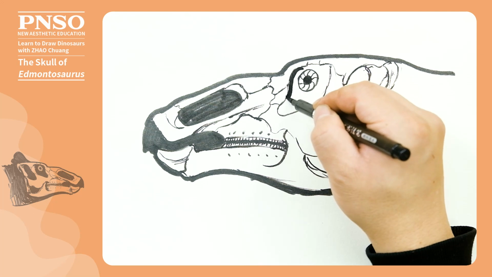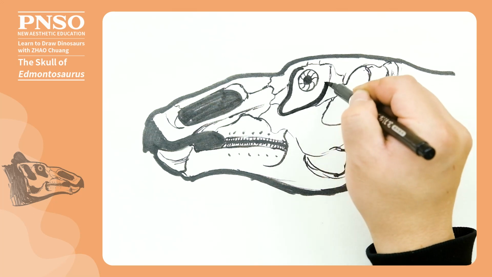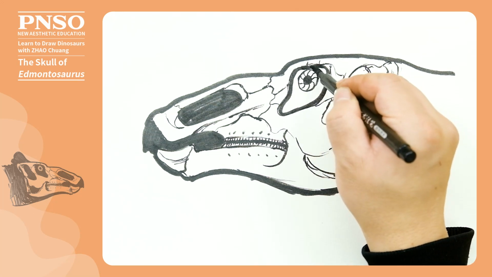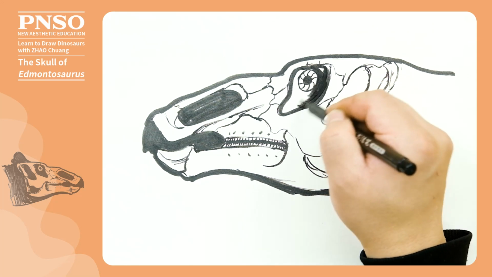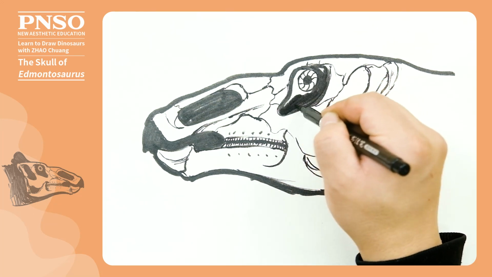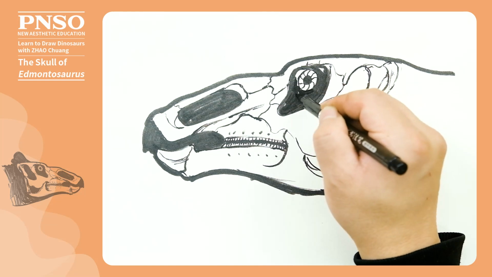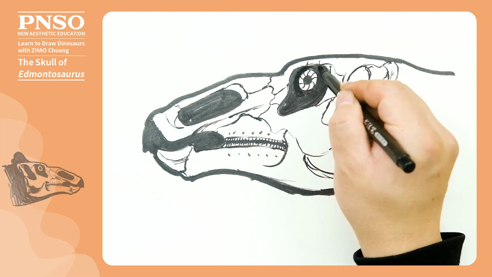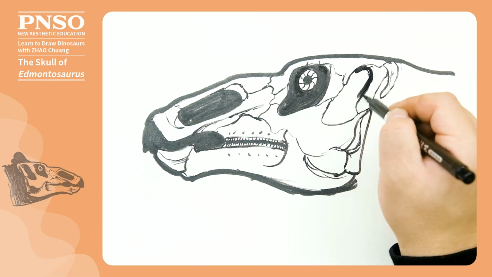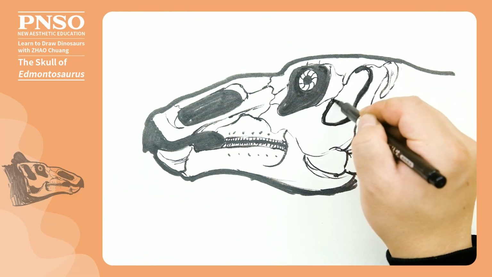The same goes for the eye socket. The inner diameter of its sclerotic ring was the size of its eyes in life that we could see, so this dinosaur had tiny eyes. Let's also blacken its temporal fenestra.